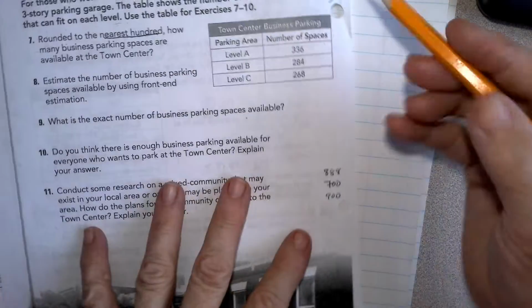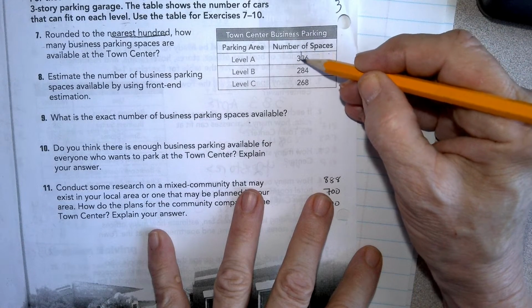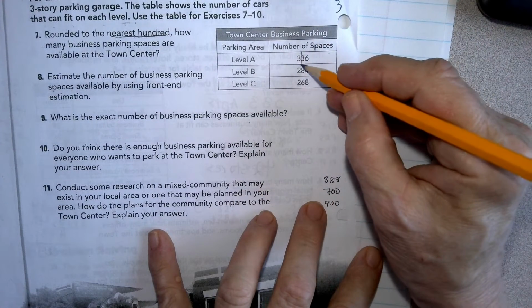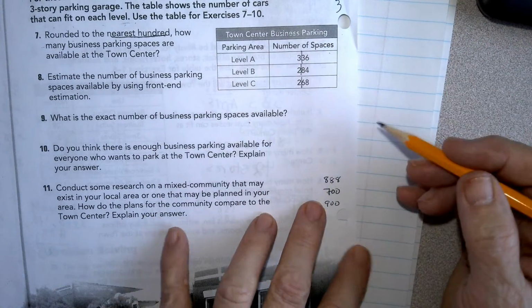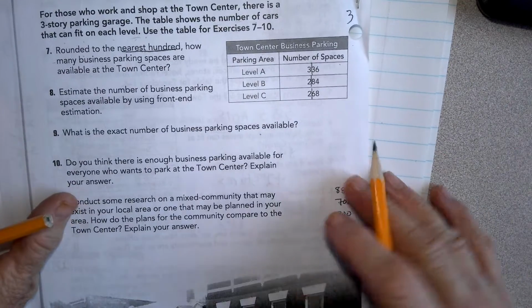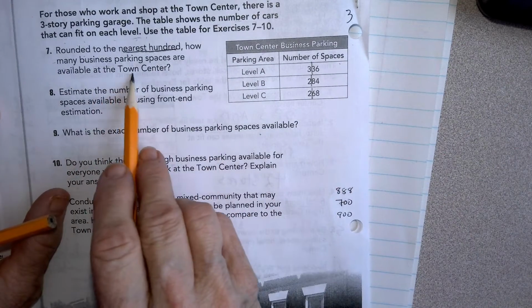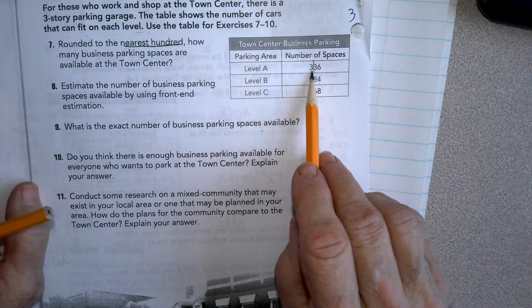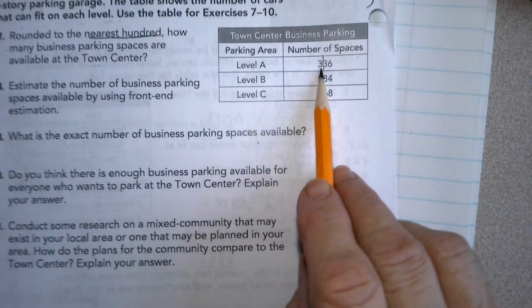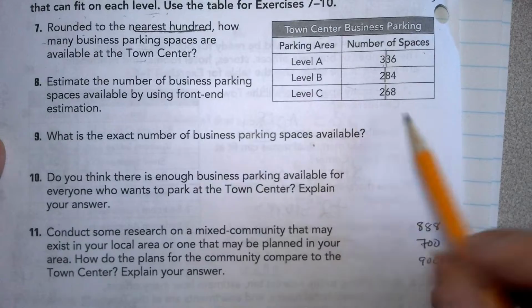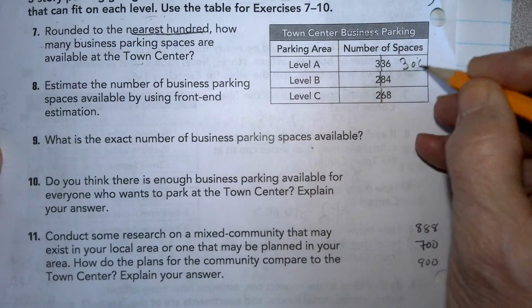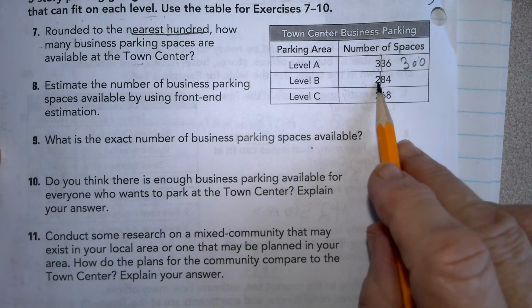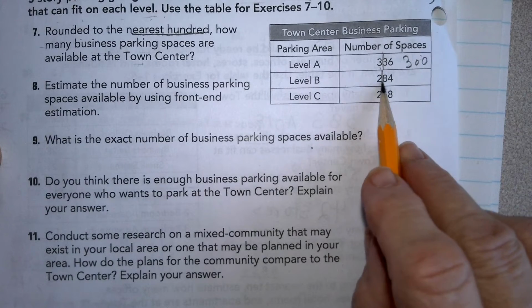So to the hundreds place, we're going to be rounding right here, and right here. So if I round this one, is it going to be closer to 300 or 400? 300. I'm going to make that bigger. So that's going to be closer to 300. Is this one closer to 200 or 300? 300.